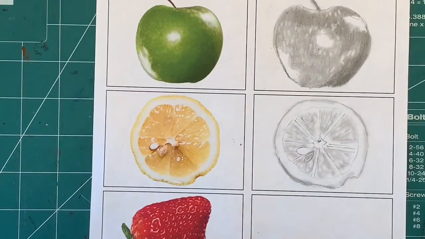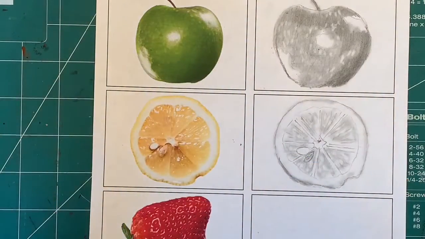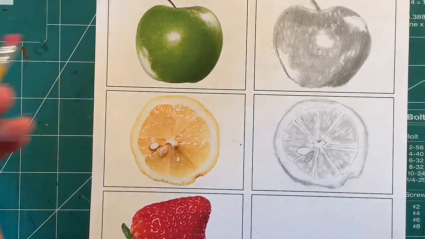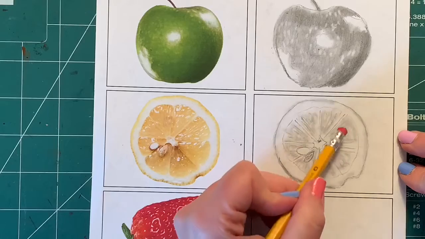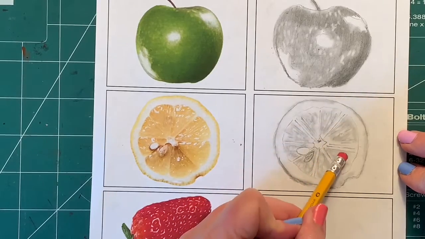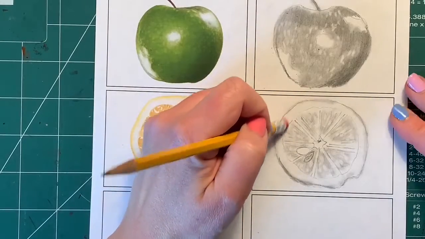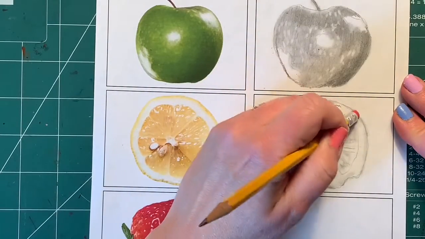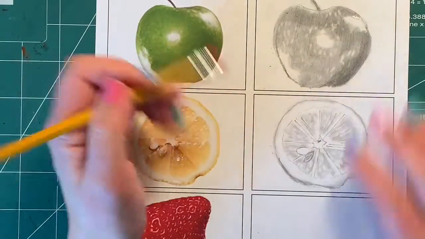So you may have noticed in both of these that there were times when I used my eraser as a tool for drawing. I shaded in all of the juicy wedges, but then I took my eraser to put some of those bright highlights into it, so it looked more like it was shiny. And then I just clean up some of my edges with the eraser too.